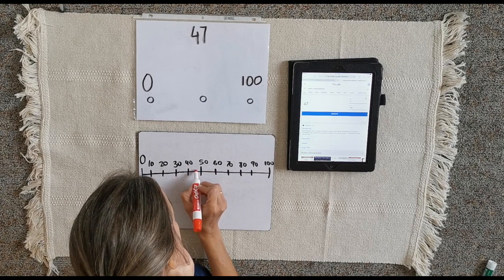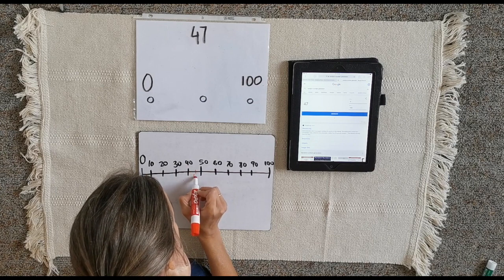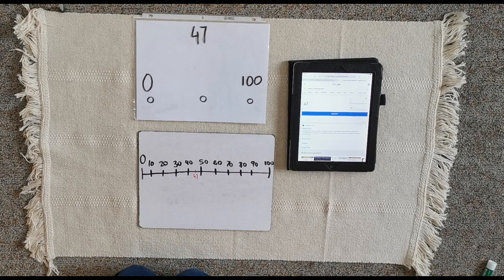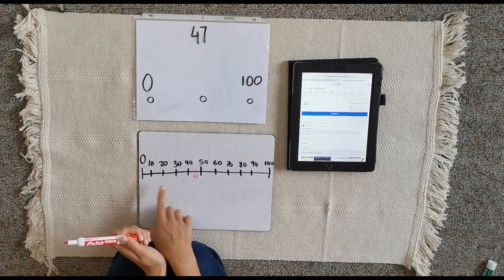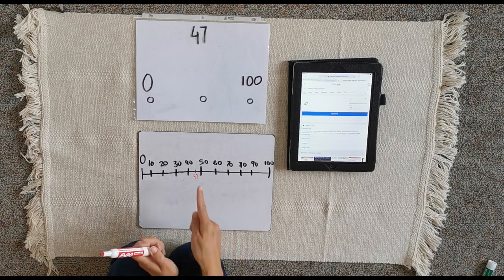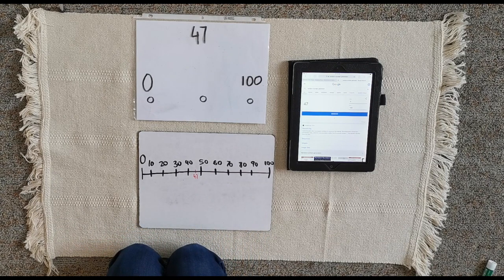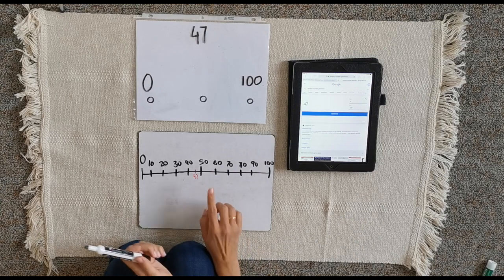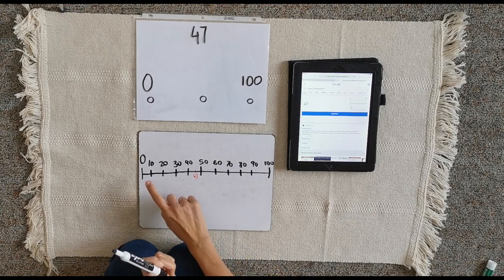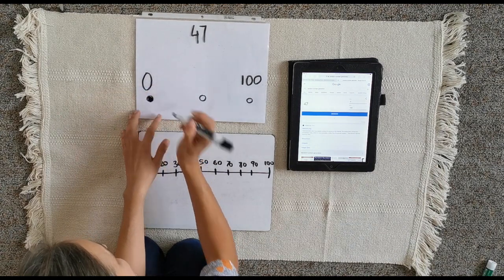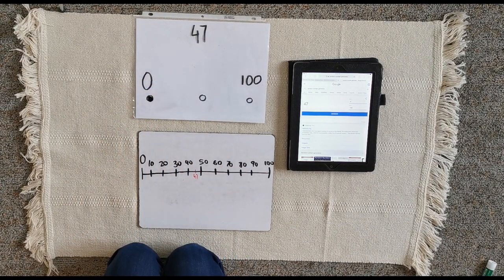So 47 needs to be more or less here. Is 47 closer to 0, closer to 100, or just in the middle, exactly in the middle? Yeah, it's almost in the middle, but it's not exactly in the middle because the middle will be 50. So it's closer to 0. Well done.